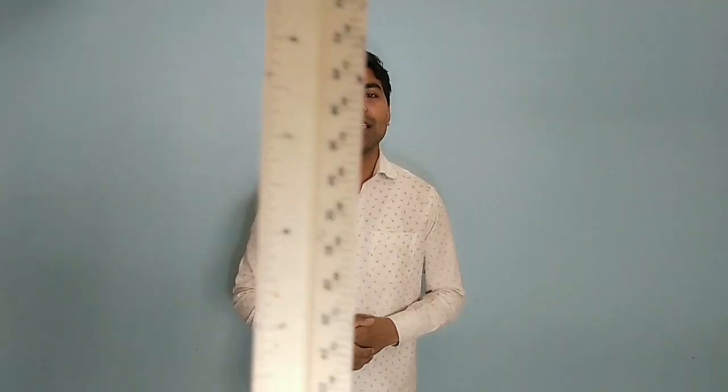For example, this camera is right now focusing on my face, on my body. You are watching me clearly. Now suppose between me and the camera is any object. And now see here. The camera is now focusing on the scale and I am a little bit blurred. Now again the camera can focus on me like this. Now the camera is focusing on me but the scale is a little bit blurred.